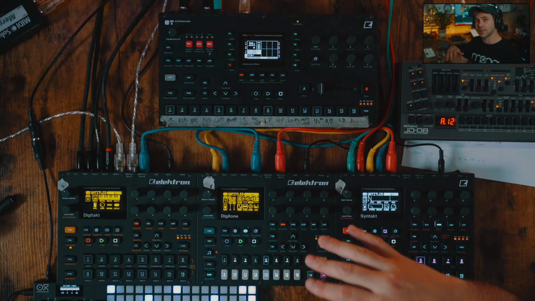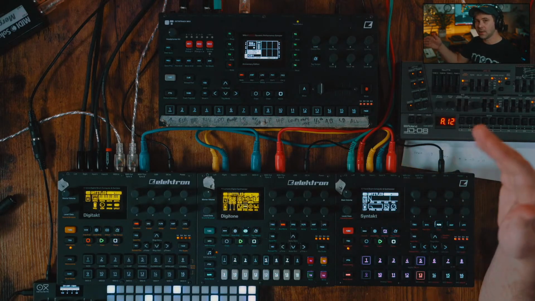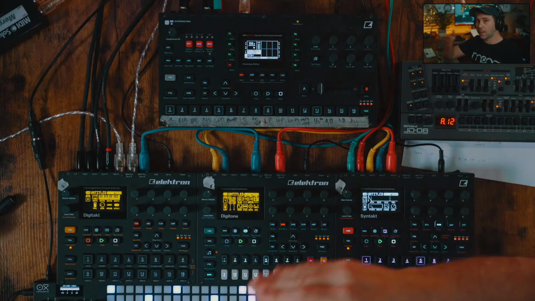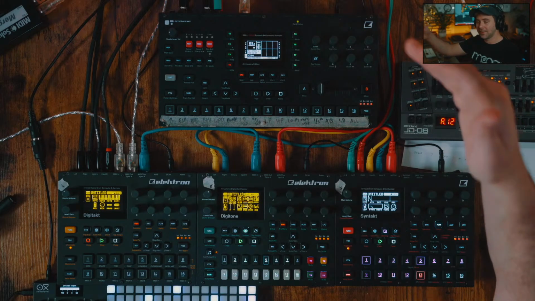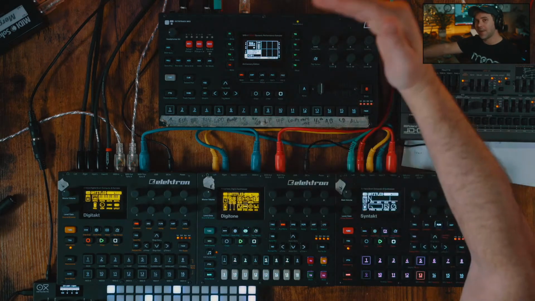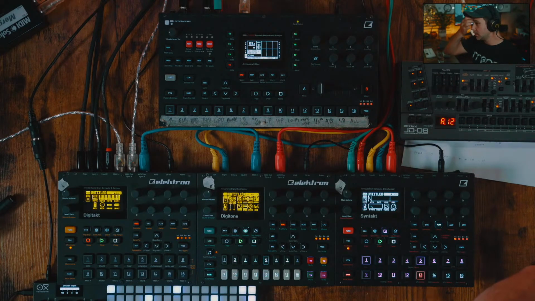So the other synthesizers that are using ACB technology, so everything up to the JU-06A. Yeah, I said that right. Everything up to that is ACB technology.